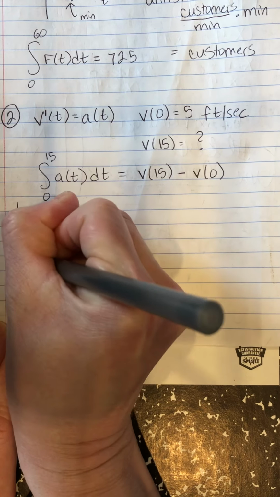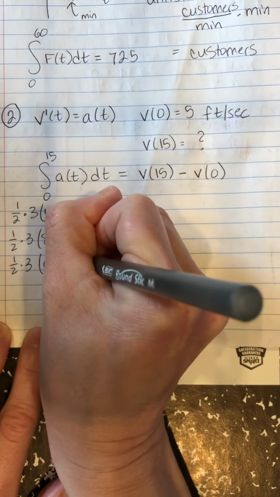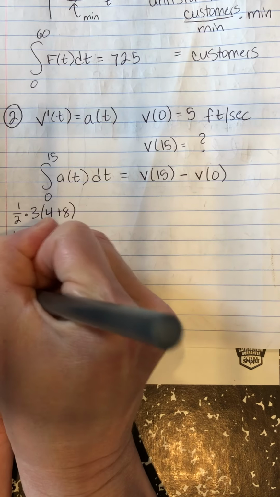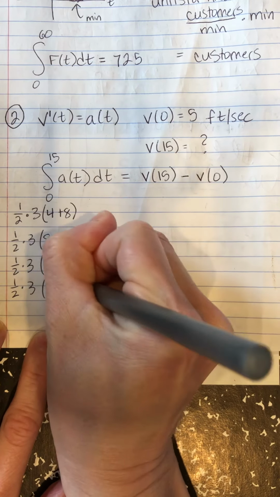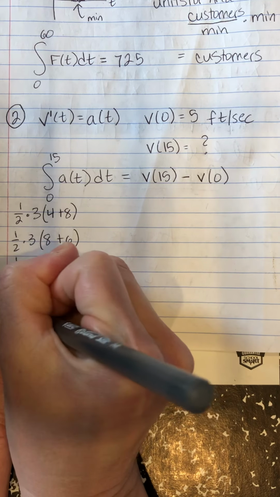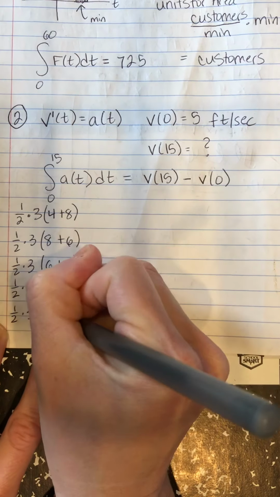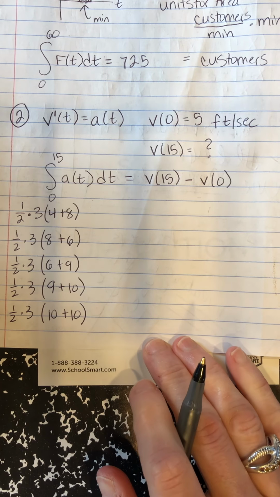And my next trapezoid will also have a height of 3, but it will have bases of 6 and 9. And then 9 and 10 for my next trapezoid. And for my final trapezoid, bases of 10 and 10.